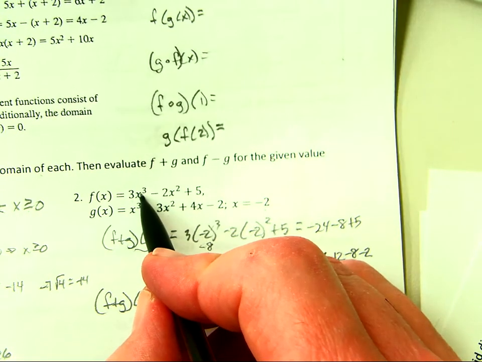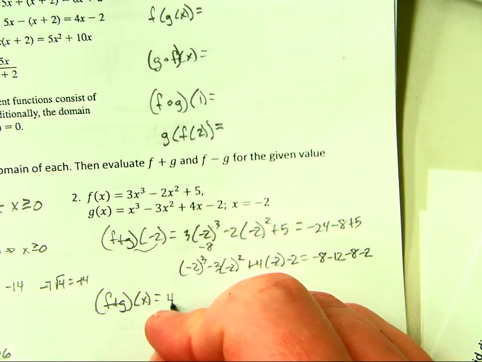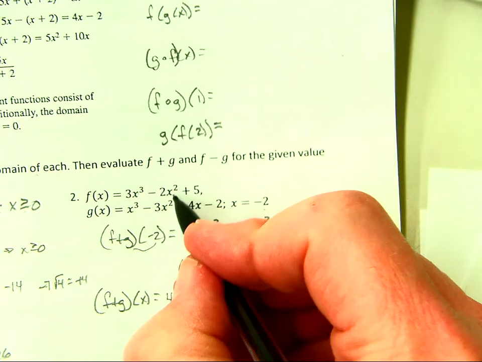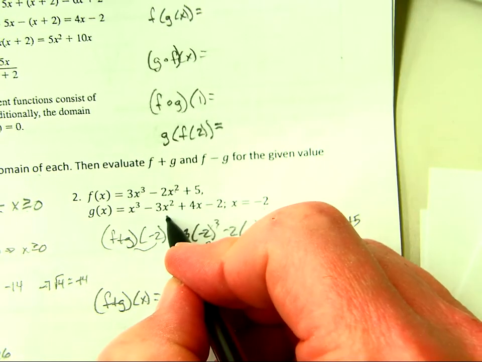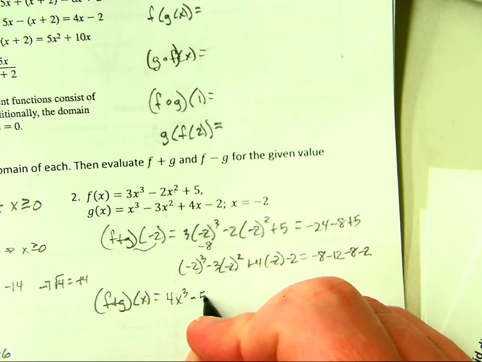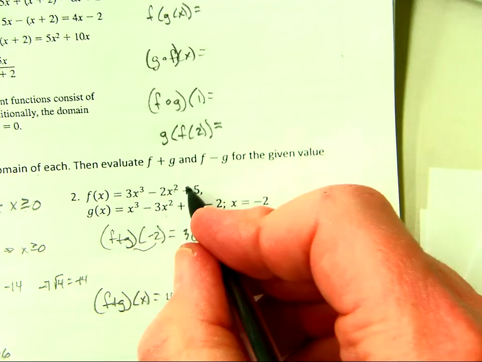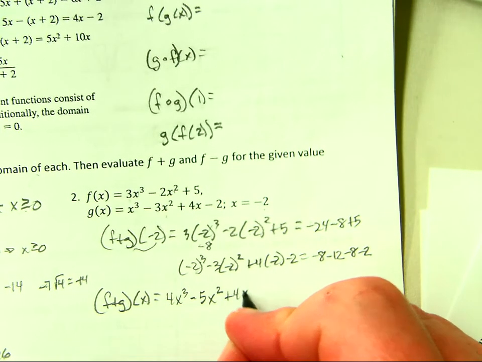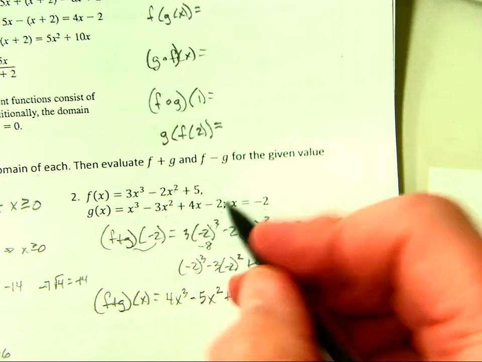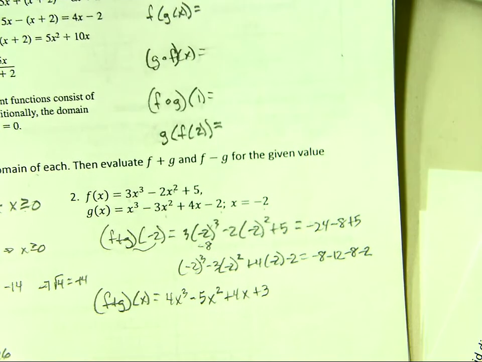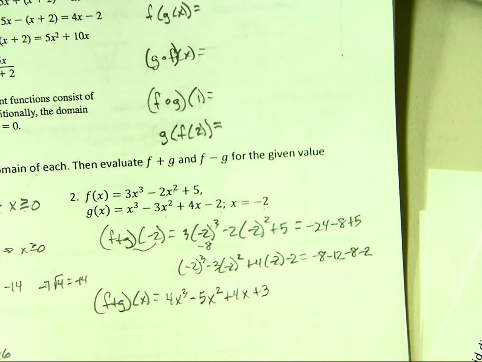So we have a 3x cubed and an x cubed is 4x cubed. We have a negative 2x squared and negative 3x squared is a negative 5x squared. We have a 4x and there's not an x in the f. And we have 5 plus a negative 2 is plus 3. So that's f plus g of x.